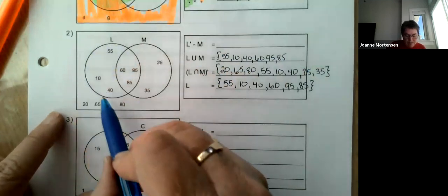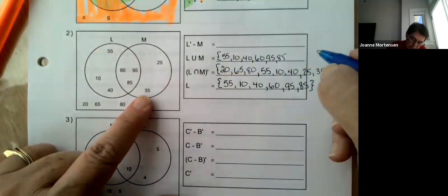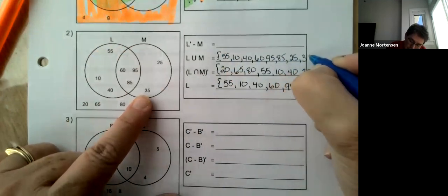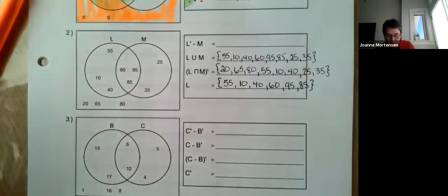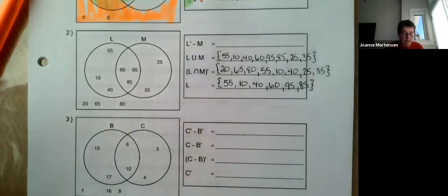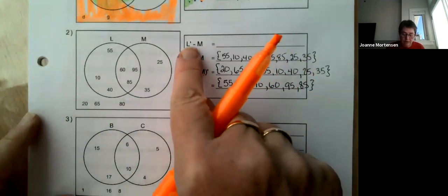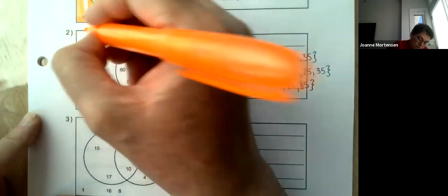Okay, so it's everything in my first circle, then anything that's new in the last one. There we go. All right, L prime, but not M. Now with markers. So L prime is everything but L. I'm going to make that orange.